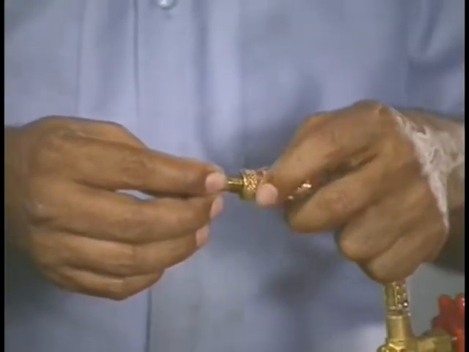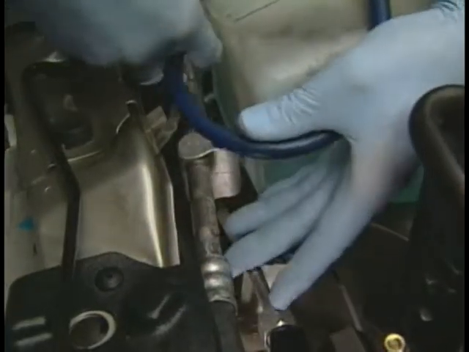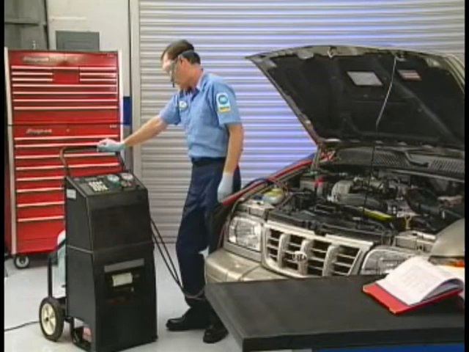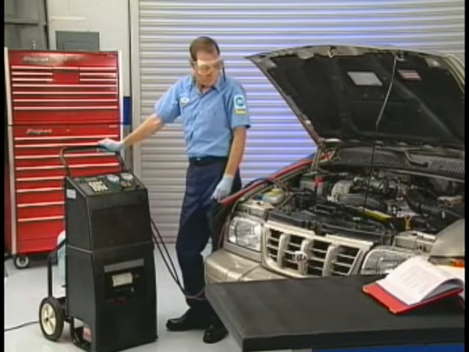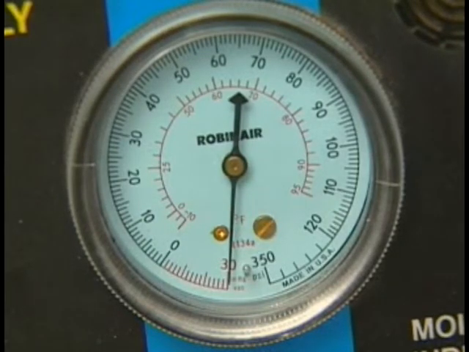Connect the recycling station to the service ports and open the manifold and tank valves as specified in the recovery station's instructions. Evacuating the system will remove air and moisture, but not dirt. If the system is contaminated, it must be flushed prior to evacuation. A minimum of 25 minutes is required to pull the system down to a vacuum of 29 or 30 inches of mercury at sea level.